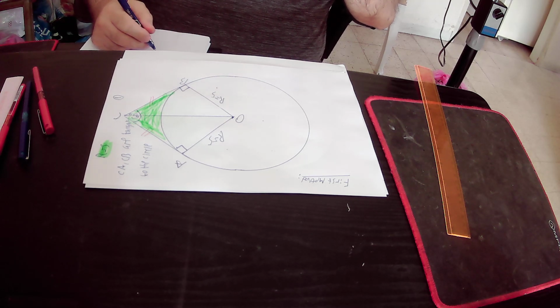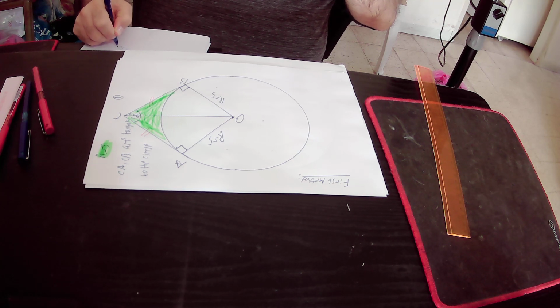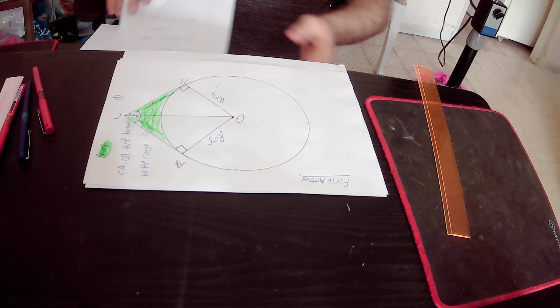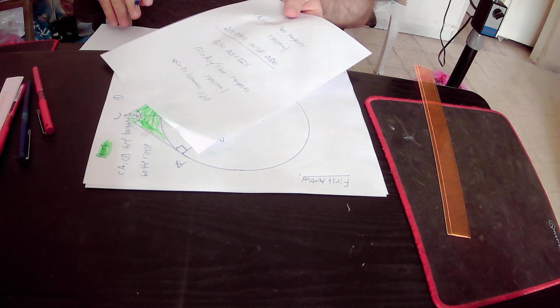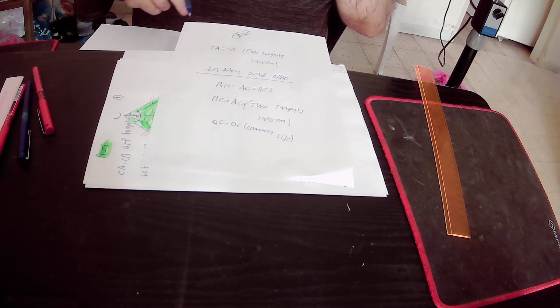So OC equals OC. It is a common side that belongs to both triangles.